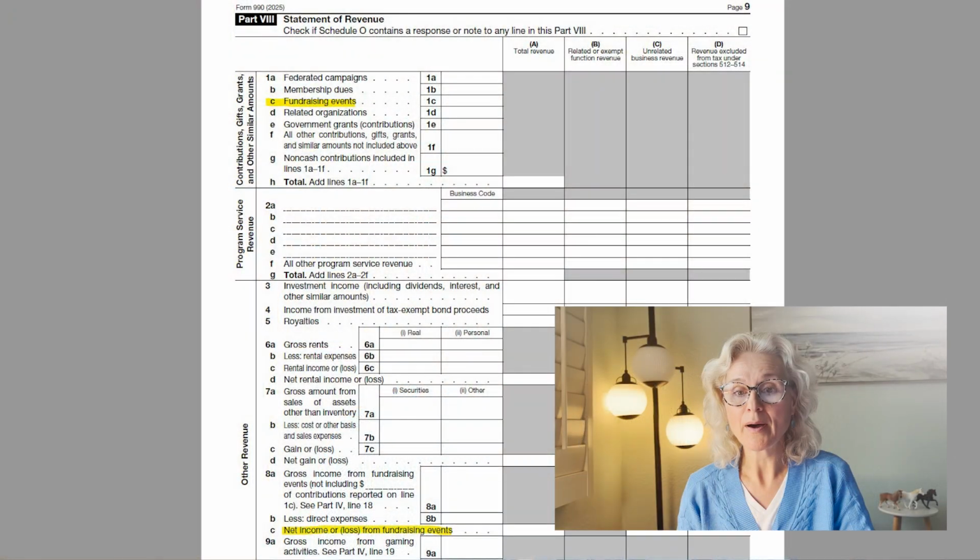Under GAAP, all amounts received for a special event, fundraising event, are reported as revenue. In the Form 990, revenue for a special event, fundraising event, is split into various buckets. For example, amounts paid for goods or services, such as ticket sales, are treated as earned revenue and reported in Part 8, lines 8A through 8C.